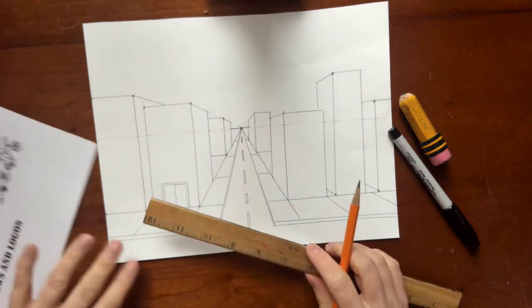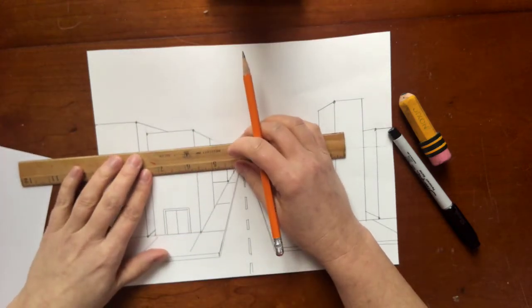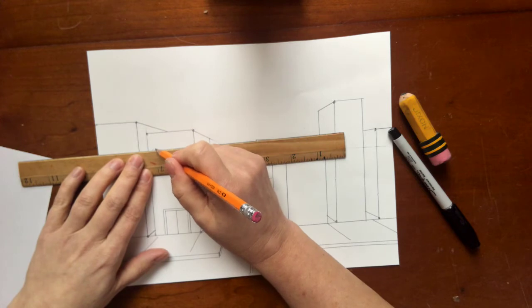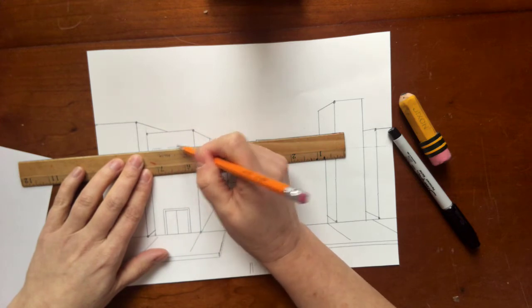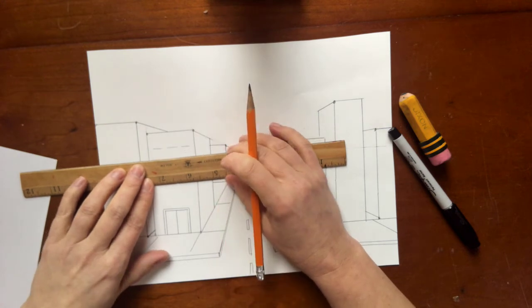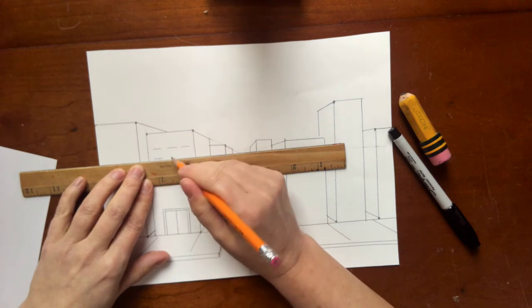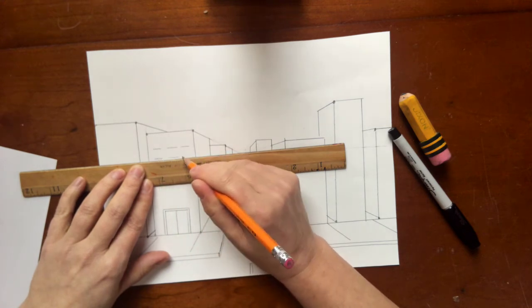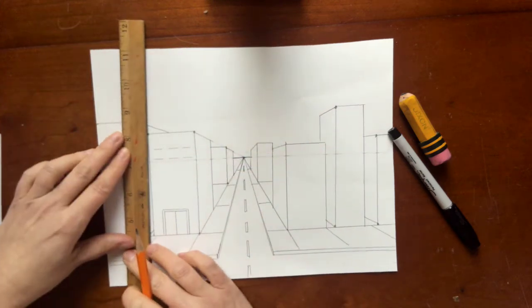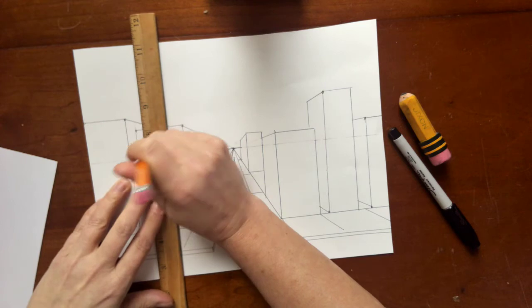One trick in doing multiple windows is if I hold my ruler down horizontally across, I'm going to go one line, two lines, three lines across, so they're all on the same level. I'm going to slide that ruler down horizontal. I'm going to do below it one line, two lines, three lines, so they're all even and it looks neat. And then I'm going to do my verticals.